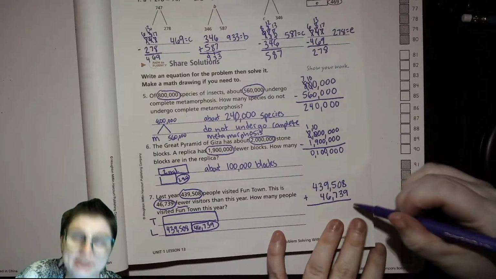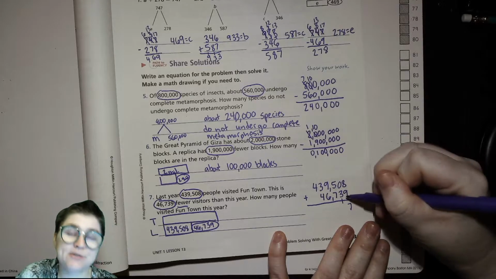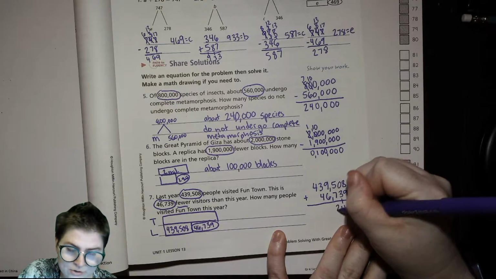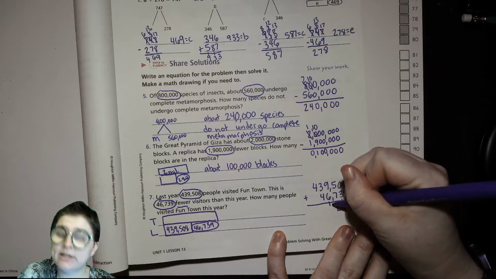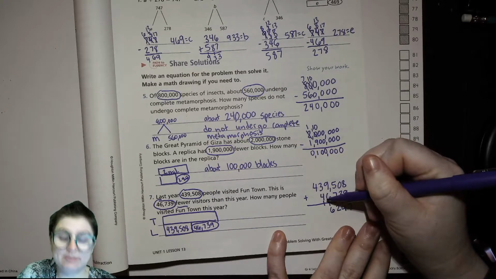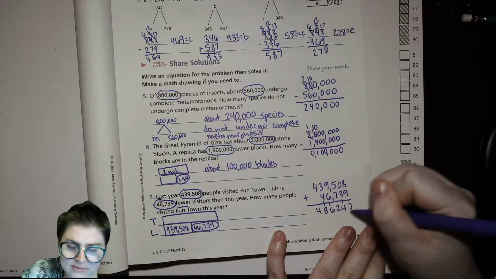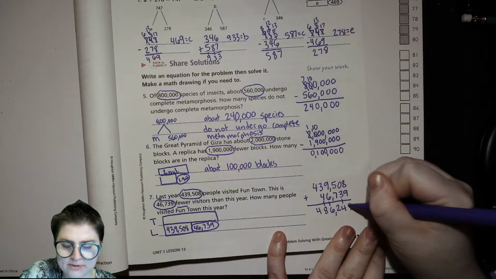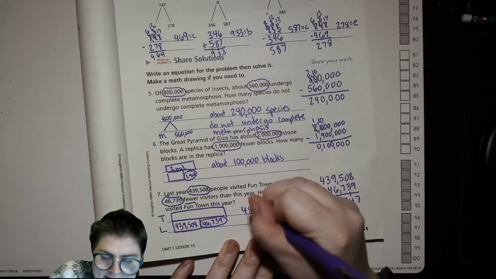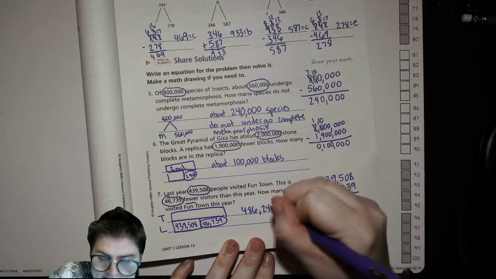Okay, 8 plus 9 is 17. 0 plus 9 is 9, plus 1 more is 10. 5 plus 7 is 12. 9 plus 1 is 10, plus 6 is 16. 3 plus 4 is 7, plus 1 more is 8, and then just the 4. Put my comma after 3 digits out. Oh, this year there were 486,301 people.